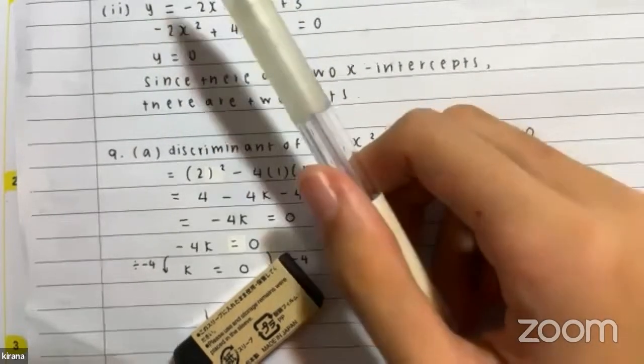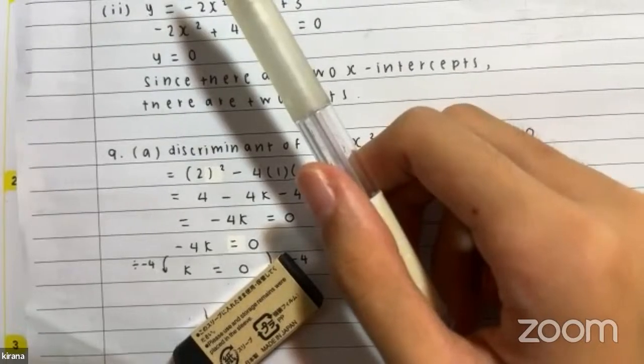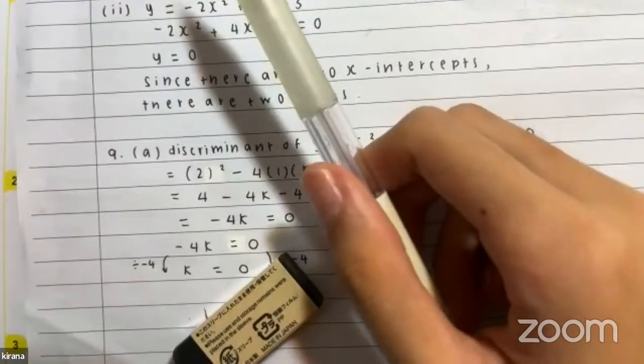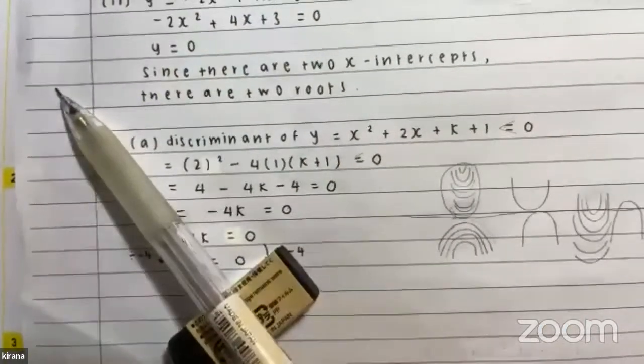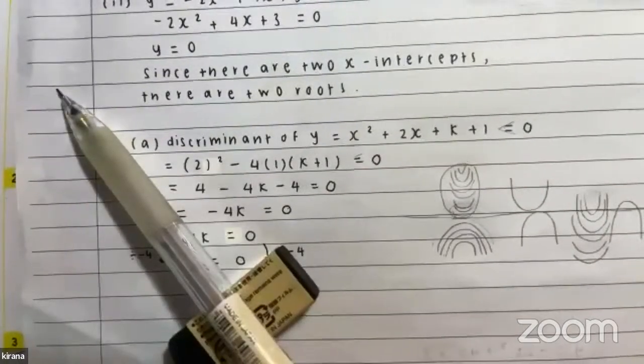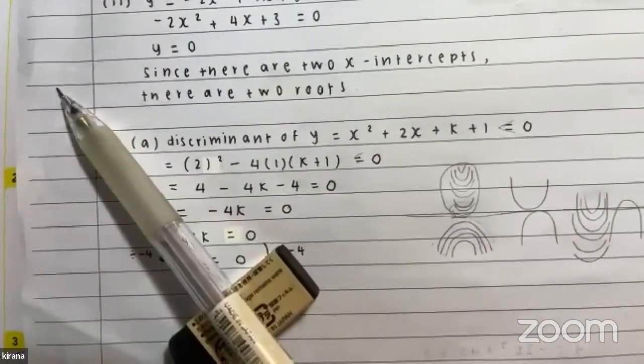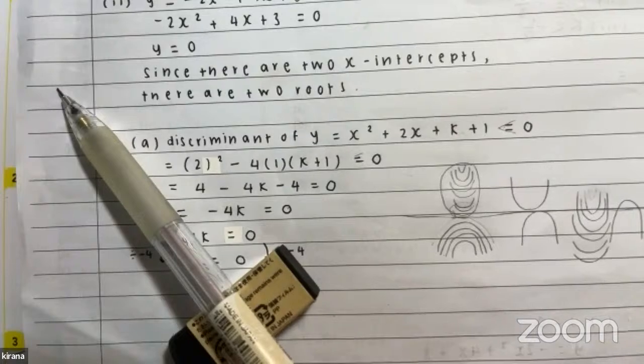Can you repeat the explanation one more time? You choose this group. It's the correct group. This group is supposed to tell you the condition of the discriminant. So now you tell me, if this is the group that you choose, what is the condition of the discriminant? Condition means the discriminant must be like this one, or the discriminant must be like that one.